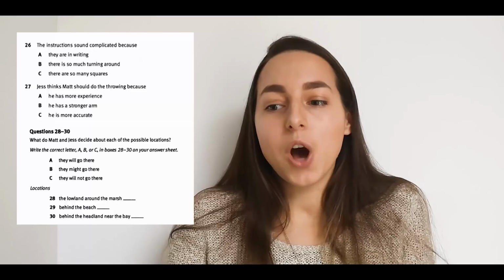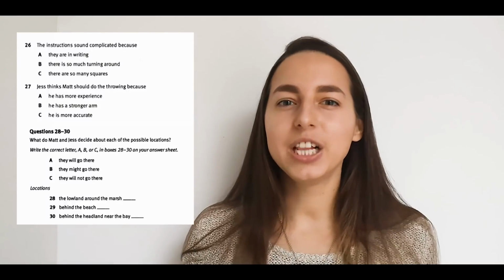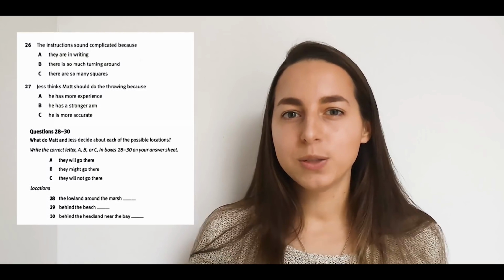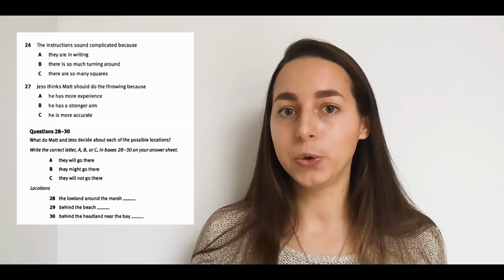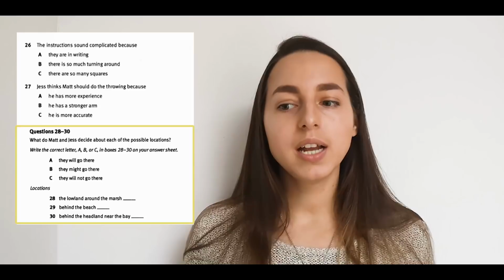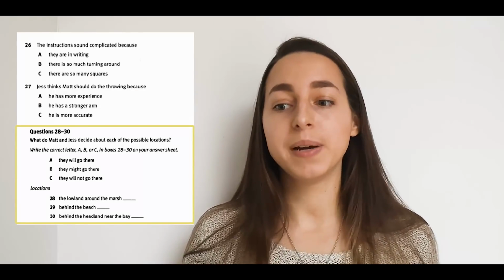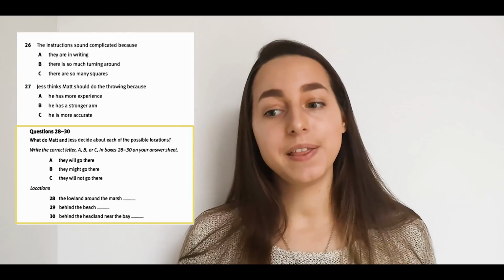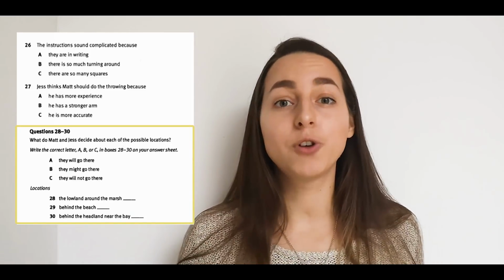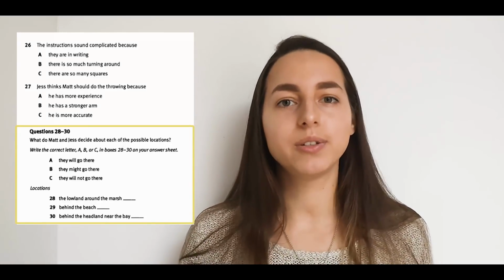We're now left with only 3 questions, and they look a little bit more complicated. For this one, you really need to have a look at the questions for a bit to understand what's going on. They will have 3 different locations, numbered from 28 to 30, and then they will discuss the feasibility of going and doing research in those locations.